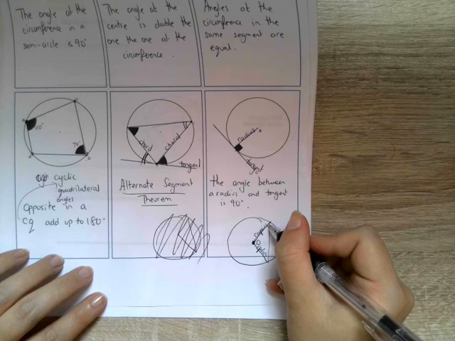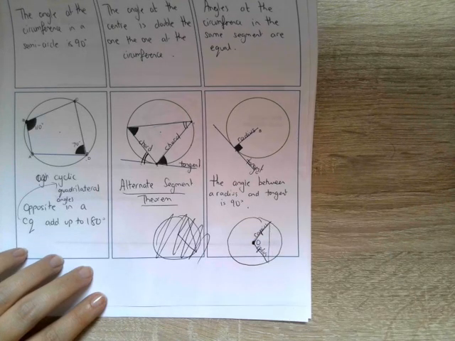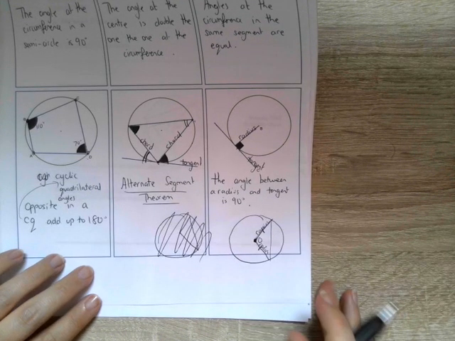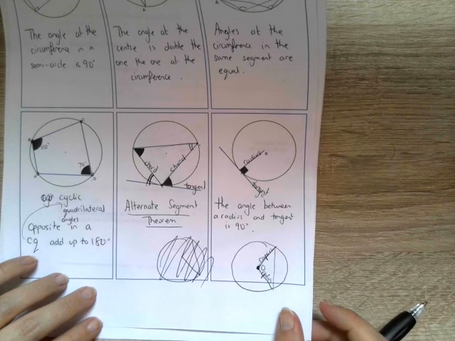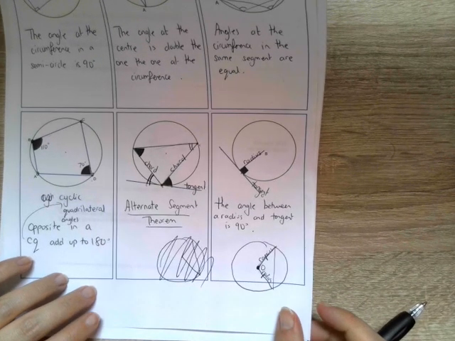Okay, so just look out for where that centre's been marked on, and then you will get a radius there and a radius there. Okay, so what you really need to do now is to watch the next video, so Circle Theorems 2, and that will give you some examples of how to use these theorems.